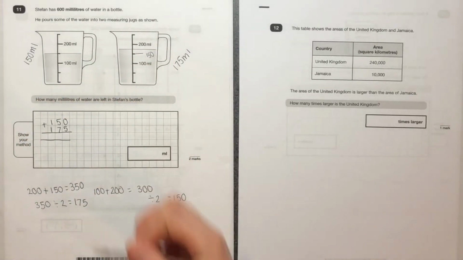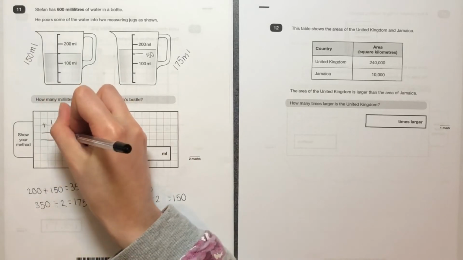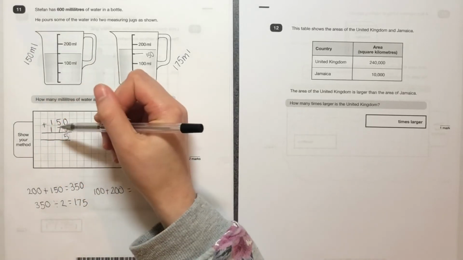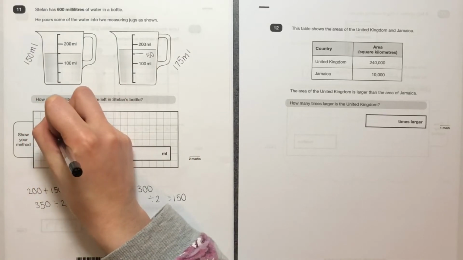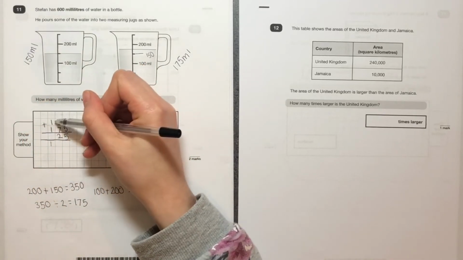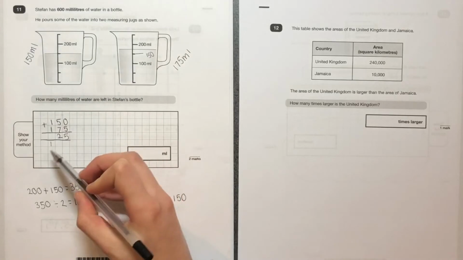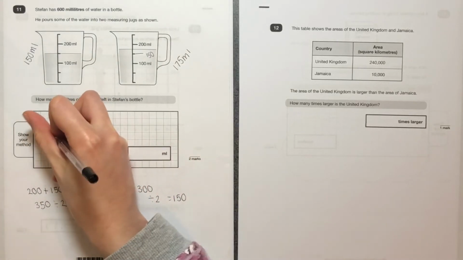Do our column method. 0 plus 5 is 5. 5 plus 7 gives us 12. 1 plus 1 is 2. Plus this one down here is 3. 325 millilitres is the combined amount of water in these two jugs.